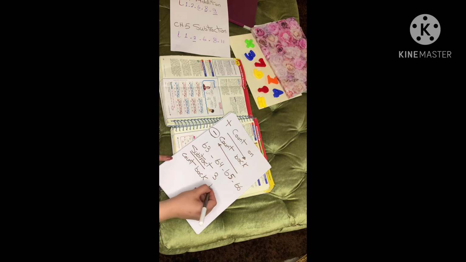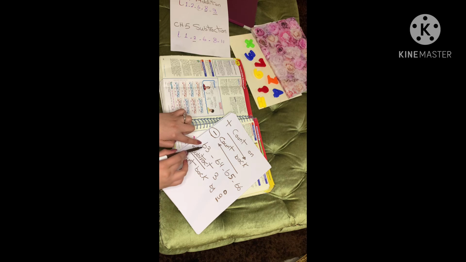By what? By 3. This means who will change? 3 is a one-digit number. This means ones change. So let's go back 3. Look at 63. Let's go back only 3. So 62, 61, 60. So it will be 60.